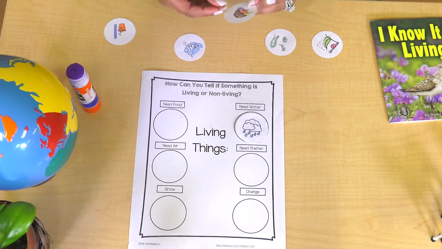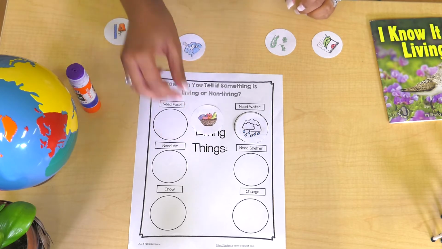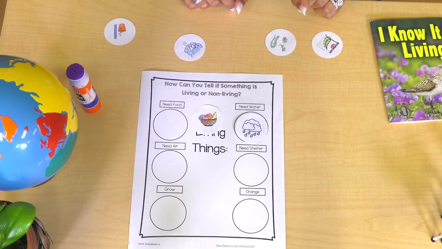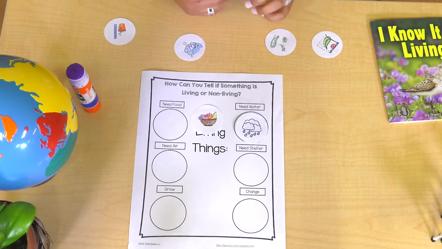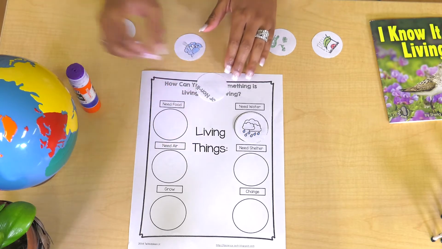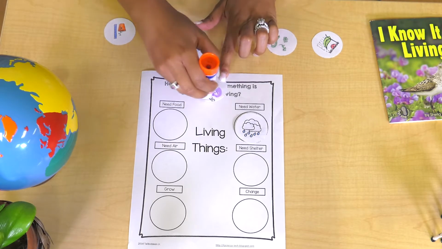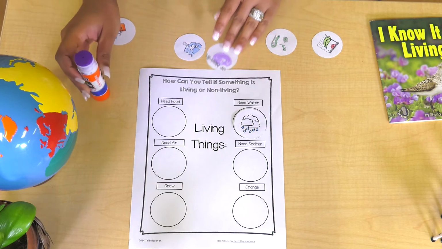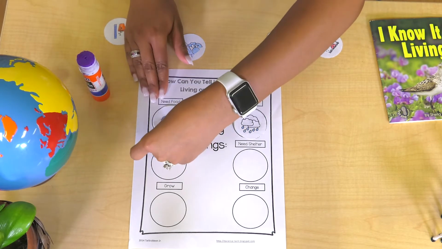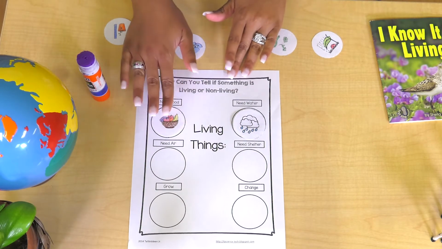I have a picture of a fruit basket. Healthy eating is always best. And we need food to eat, animals need food to eat, and even plants have their food to eat. So living things need food.